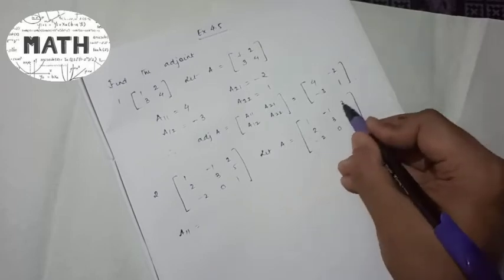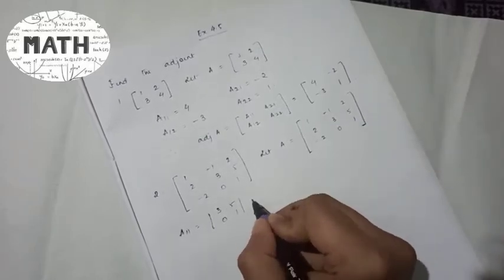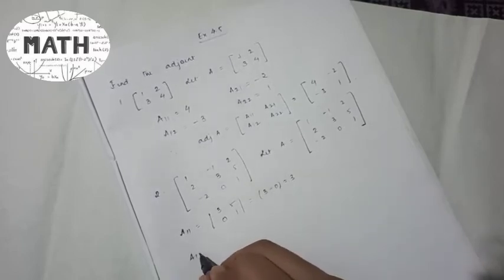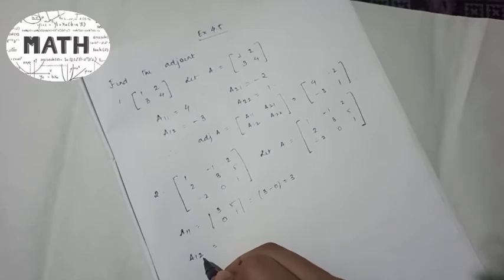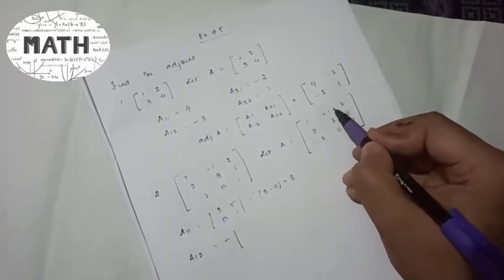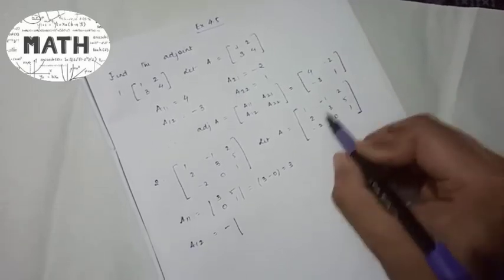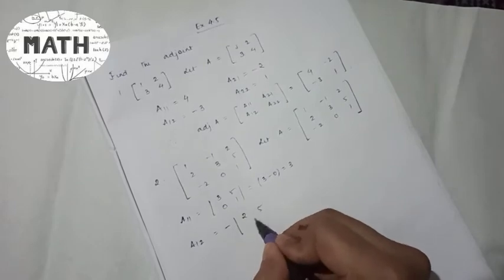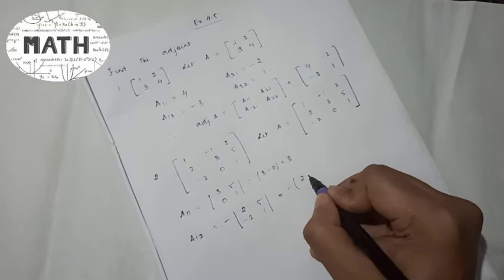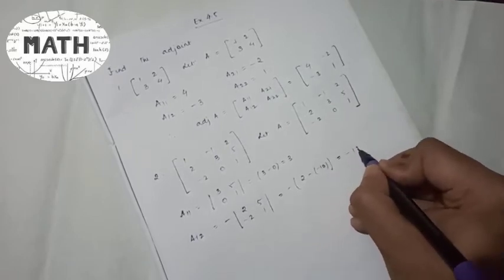That gives 3 5 0 1, so 3 minus 0 is 3. A12: 1 plus 2 is odd, so minus. First row, second column gone, so 2 5 -2 1, that is 2 minus (-10), which is minus 12.